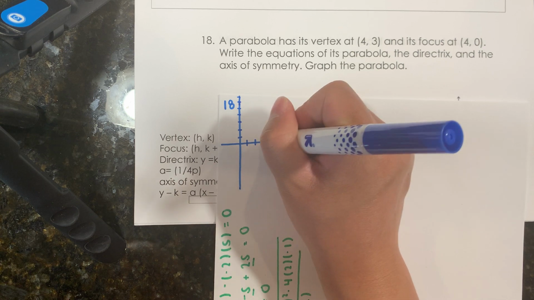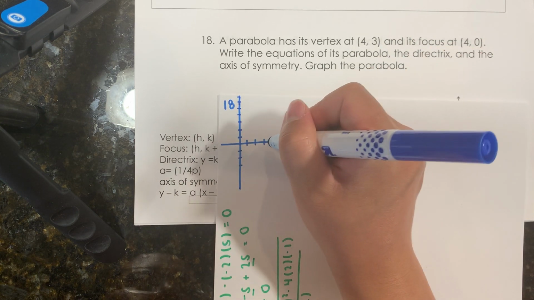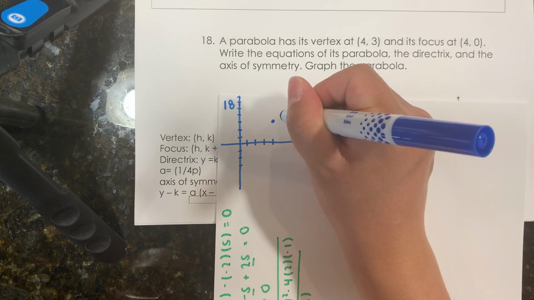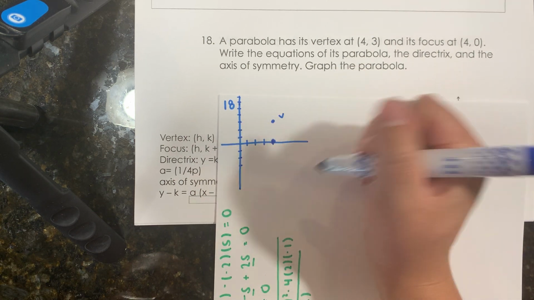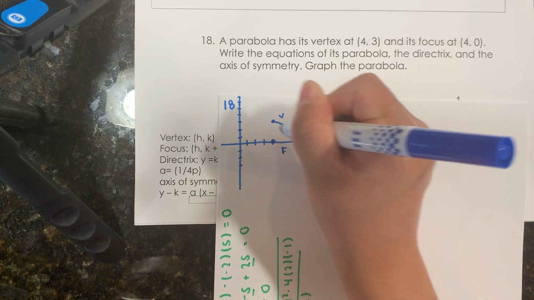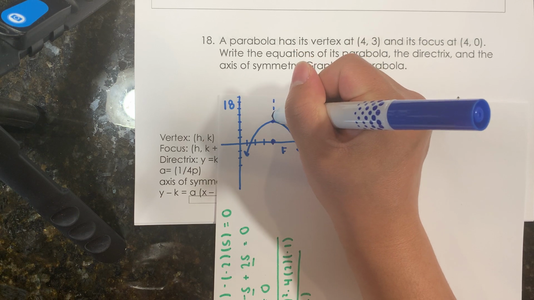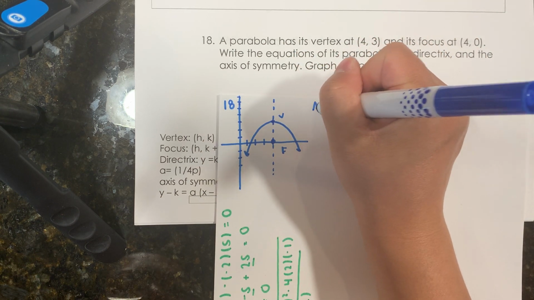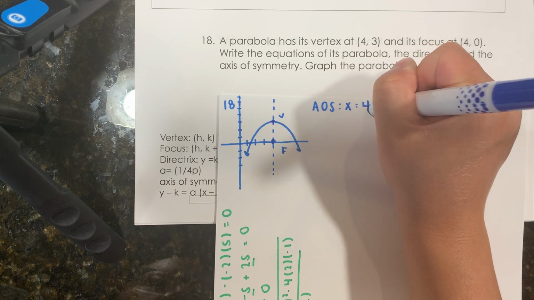So I kind of messed up a little bit. Over 4, up 3 is going to be our vertex. Over 4, 0 is going to be my focus. So I know that my parabola is actually going to open downward. Now I can plot my axis of symmetry. It's where these 2 points line up on the x-axis. So the axis of symmetry is going to be x equals 4.